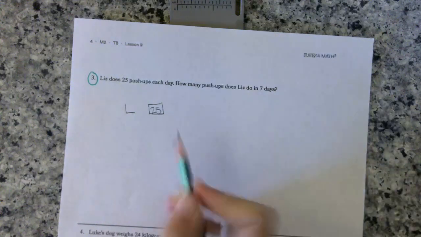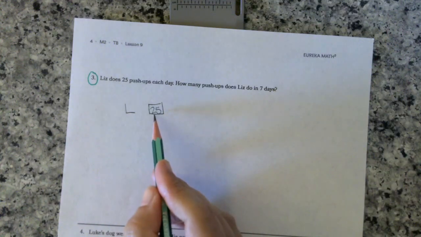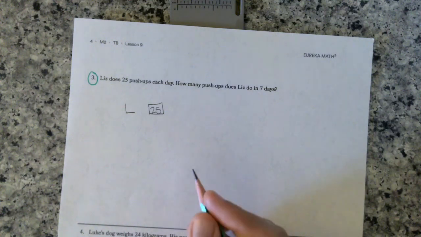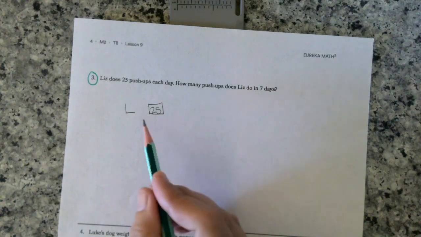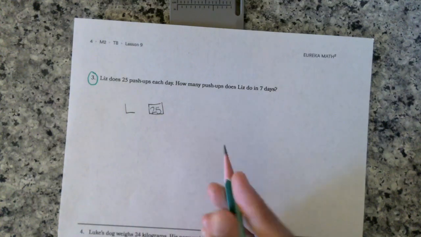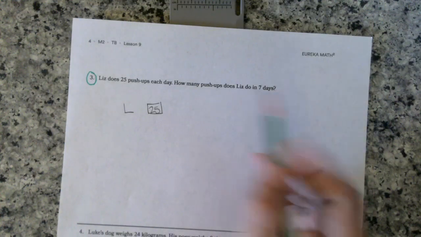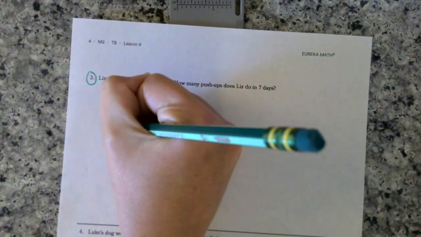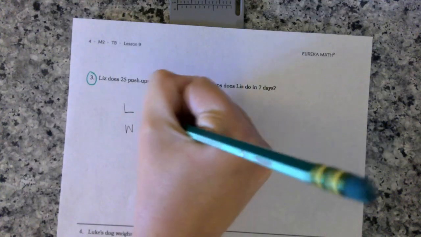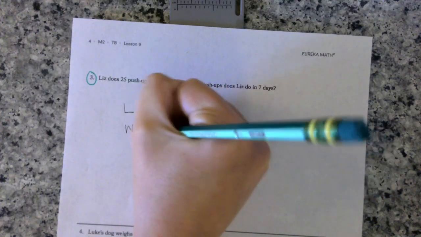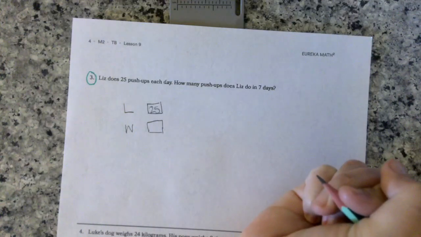So each day is one day that she does 25. So we want to think about how many she does for an entire week, or how many she does in 7 days? Sorry about that. So the whole week we know would be 7 days.